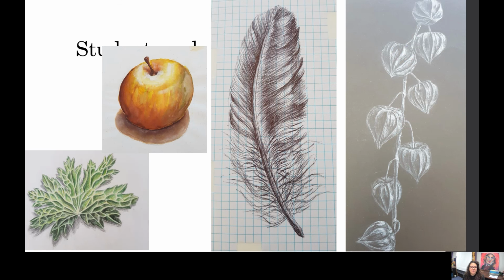These are some examples of the students' work. So you can see these were homeworks that were set to do with the still life project. So you have a watercolour apple, looking at how to use the watercolour. We have a coloured pencil leaf, looking at shadow, highlight and form. We have a biro feather here.